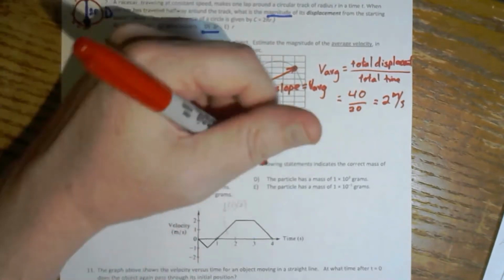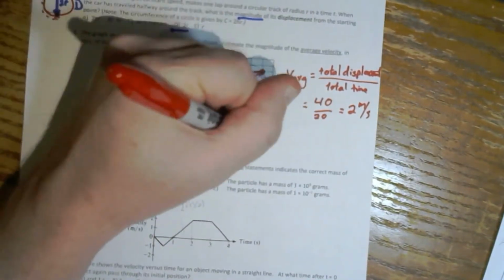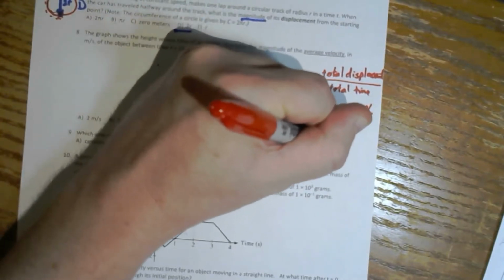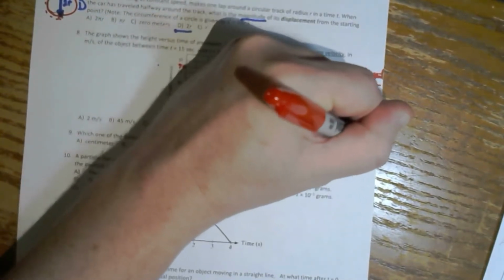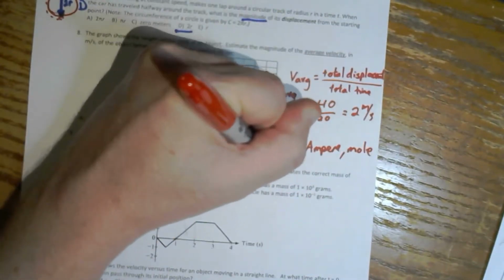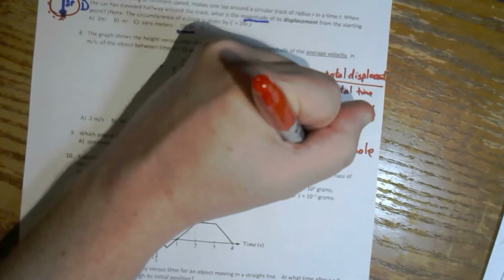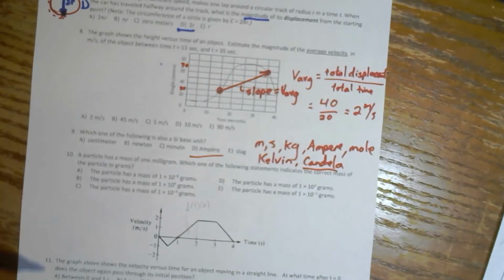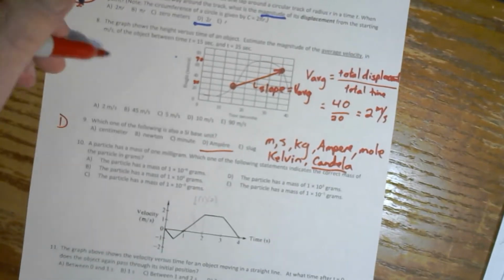Number 9, which is also a base unit. This goes back to the just kind of knowledge of what the SI base units are. The ampere is a base unit. If we want to go through them again, the 7 base units are the meter, the second, the kilogram, the ampere, the mole, Kelvin for temperature. And the last one's kind of weird. It's called a candela. It's just a number that measures how bright something is, the luminous intensity. And so for number 9, the answer is also D. Number 8 was A, by the way.